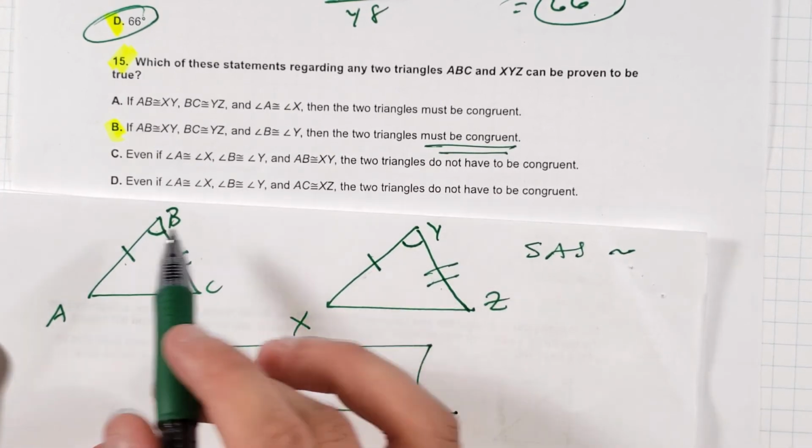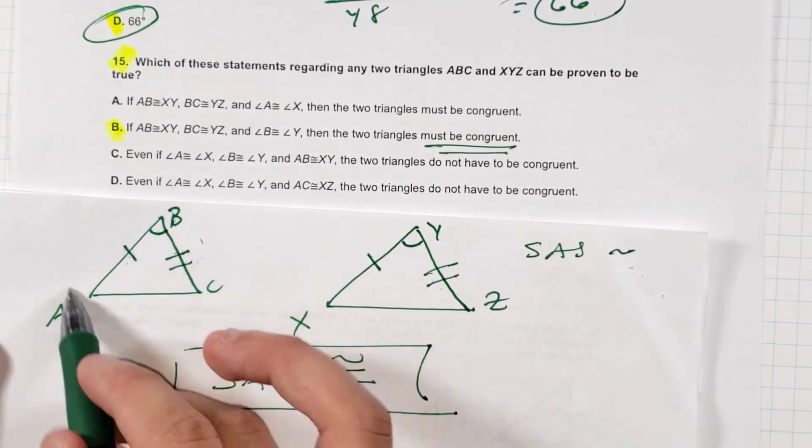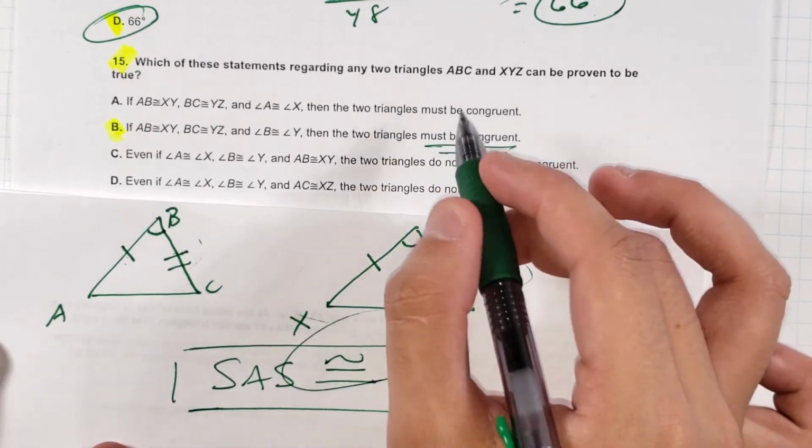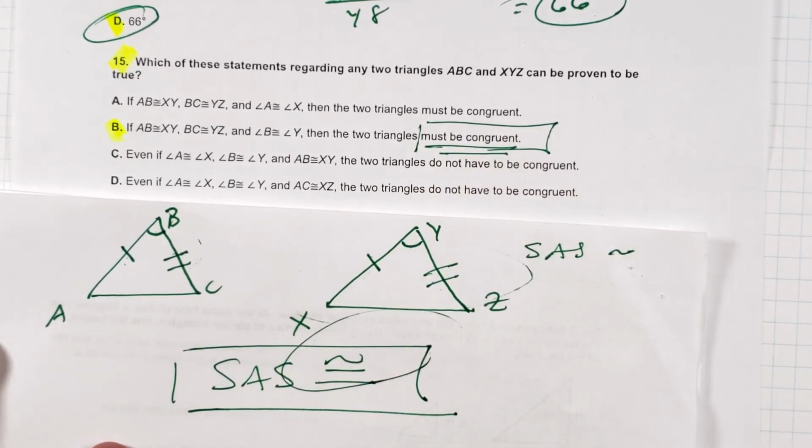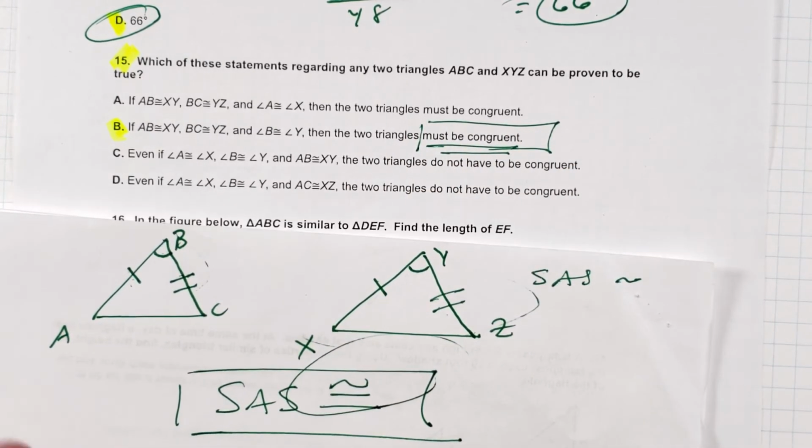Side angle side, side angle side. These triangles have to be congruent, must be congruent. And that's your answer. All right, it's not a select all that apply, and you can go through the rest of these on your own if you wish.